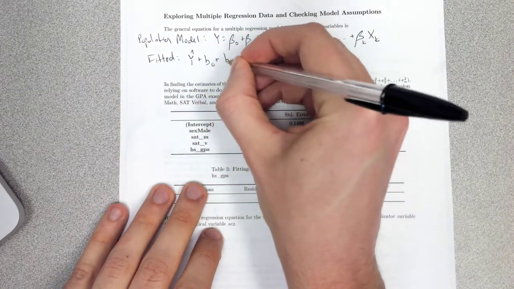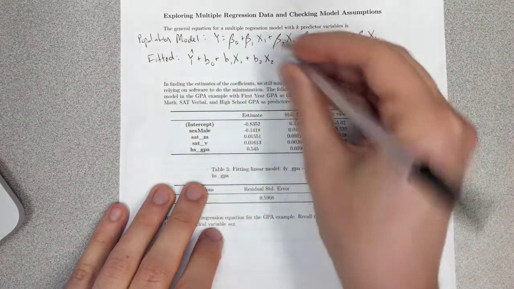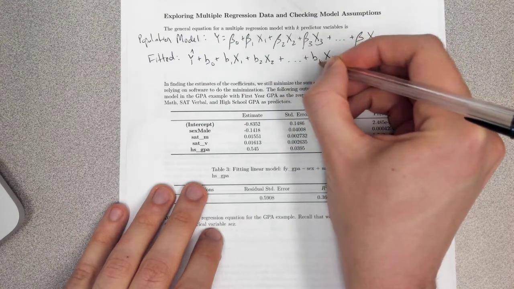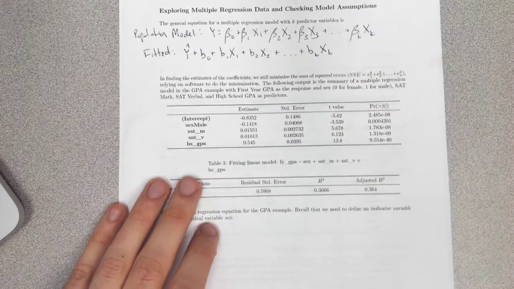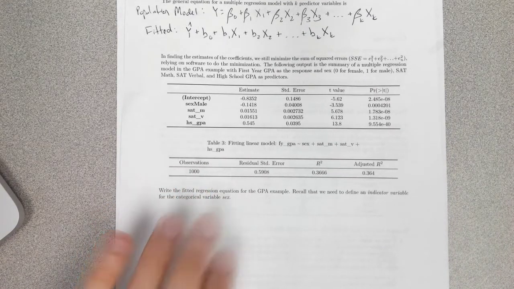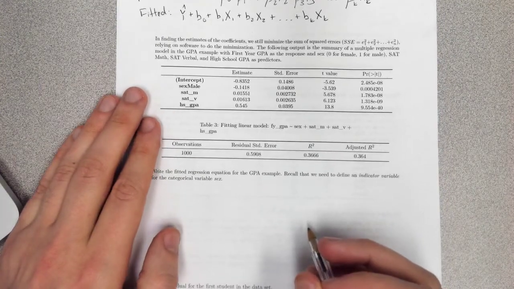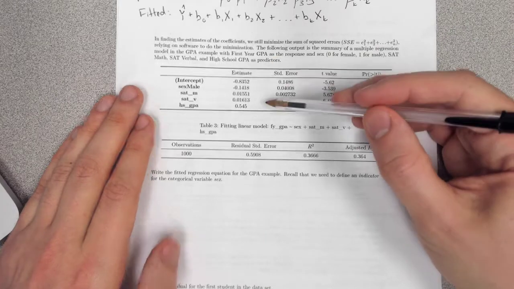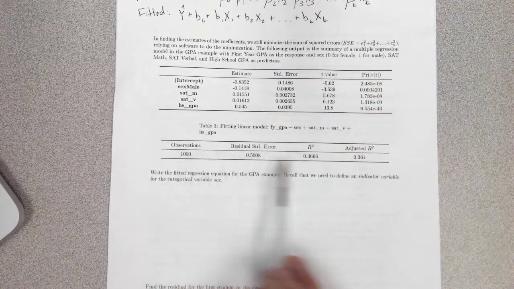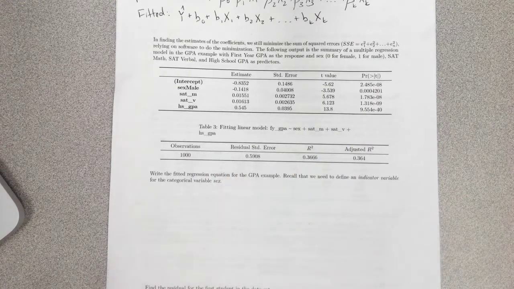Our fitted model is also going to look really similar, except now, instead of just having one predictor, we're going to have k different slope coefficients and k different predictors in our model. You could see that the model was fit, and this table of output is given here, and you probably recognize a lot of the other stuff that we talked about before, like r squared is here.